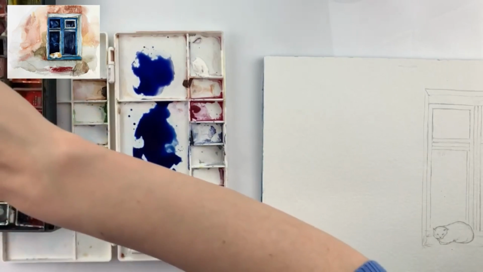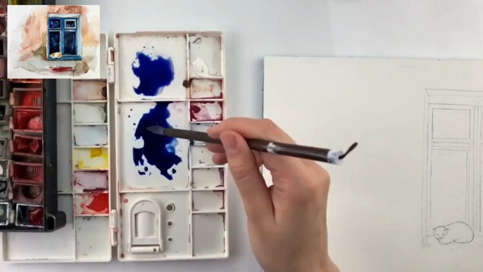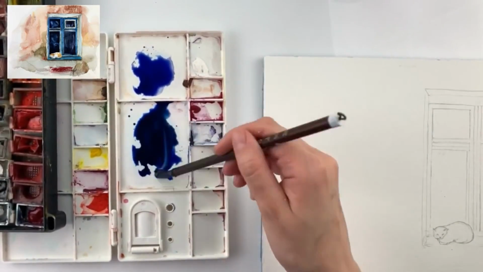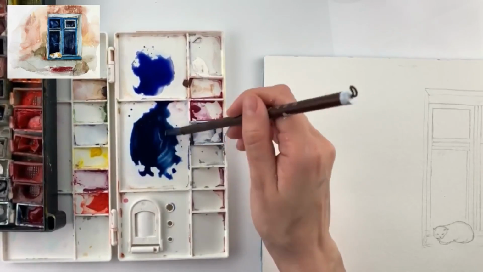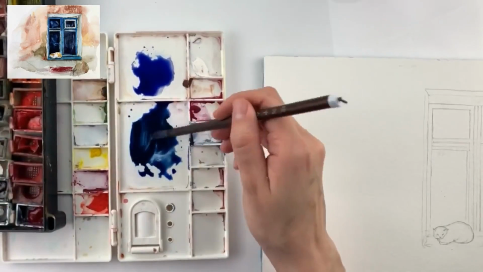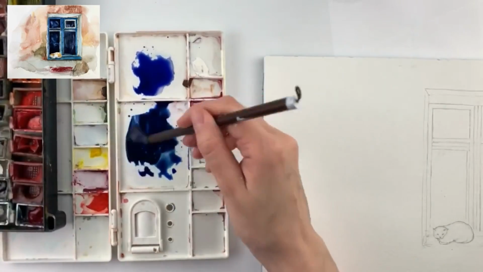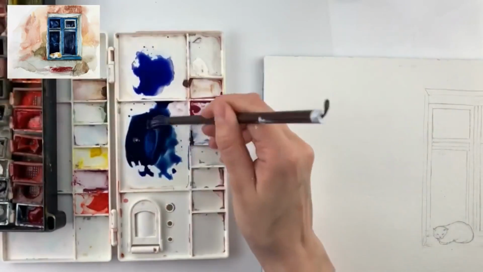Skip black. With strong pigments, violet, phthalo, indanthrone, ultramarine, a juicy, watery mix will still read deep. Always test swatches on a scrap. Filling the glass. We're going for an even wash, so use plenty of water. Don't aim for 100% perfectly straight edges.